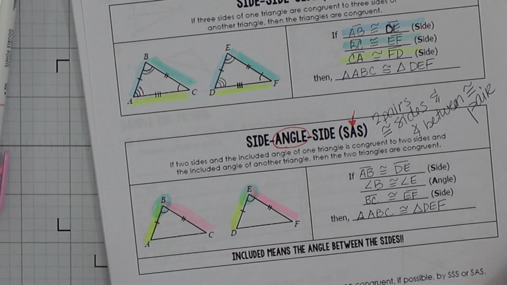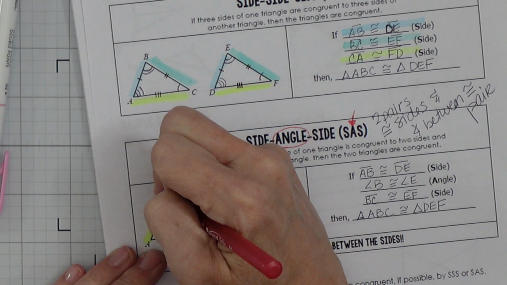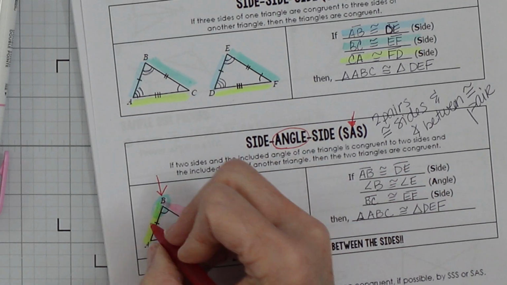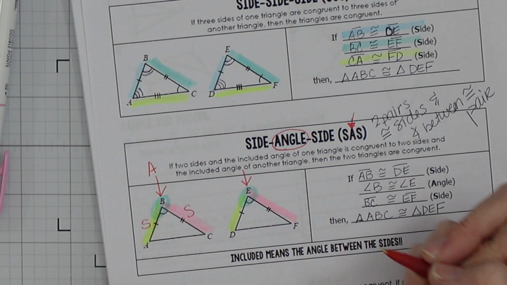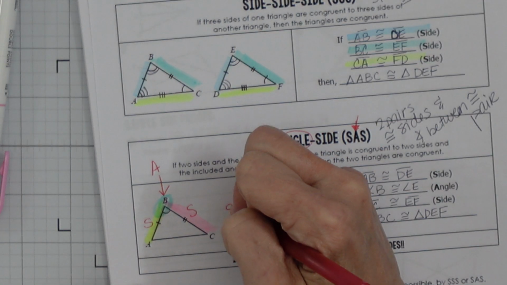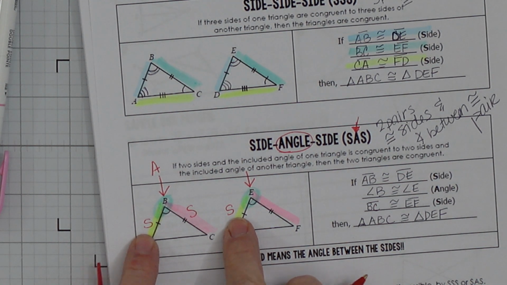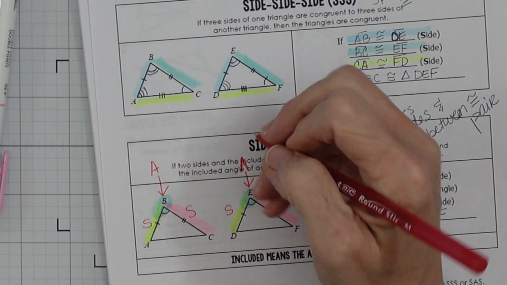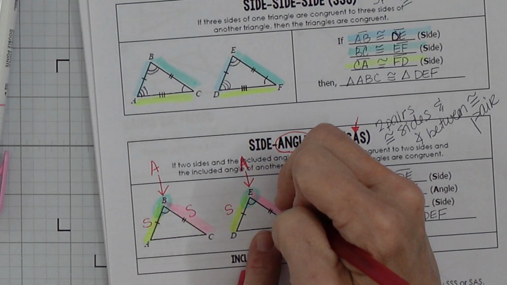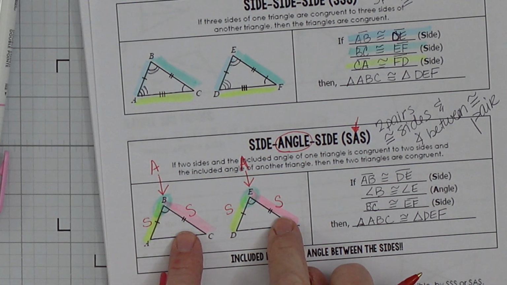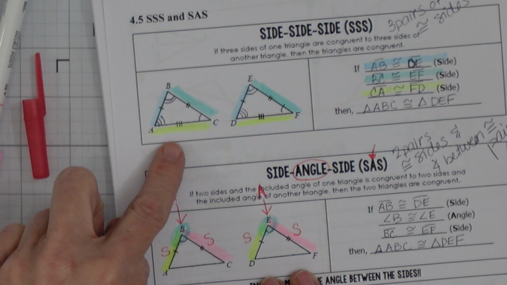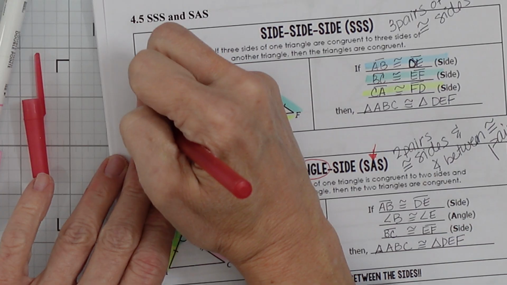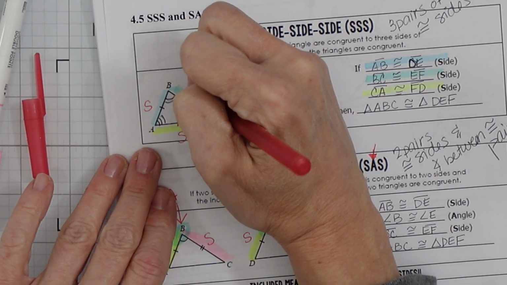Okay, so this is side, side, side, and side, angle, side. And it's really important that you understand that this is a side, this is an angle, this is a side. So here's the matching side, here's the matching angle in between, and then again, matching sides. So side, angle, side. Back up here, you can always do side, side, side.